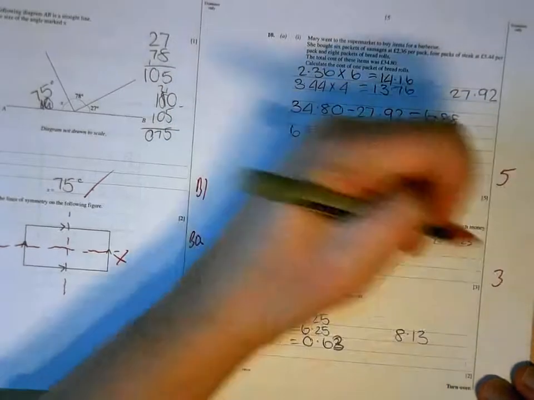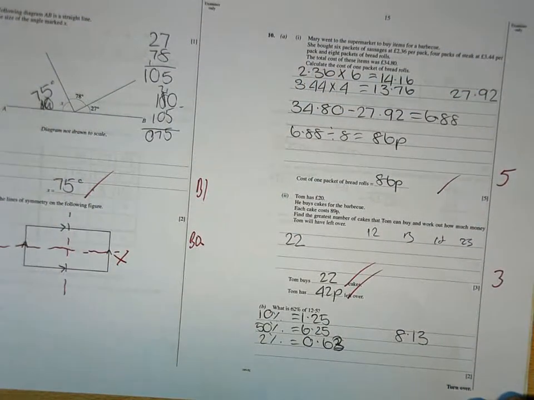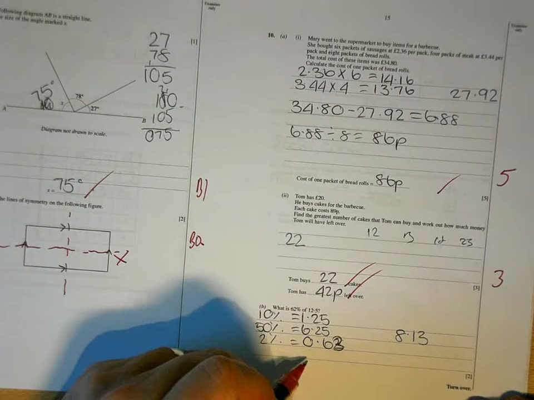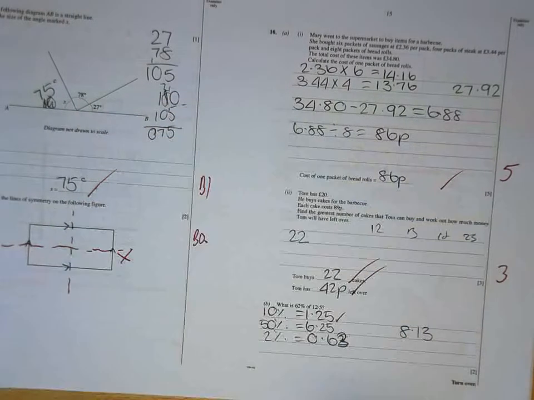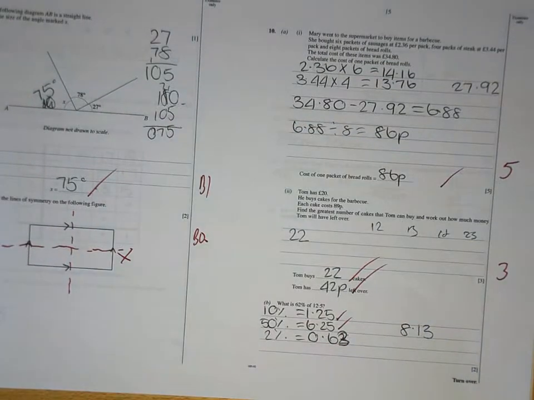22, 42 left over. And again, this is a calculator paper, so you wouldn't have to do all this work that you've done here. So what have you done? 10% is 1.25, 50%, £8.13, right. So 10% I can't argue with. So 50% of 12.5 is 6.25, that's correct.